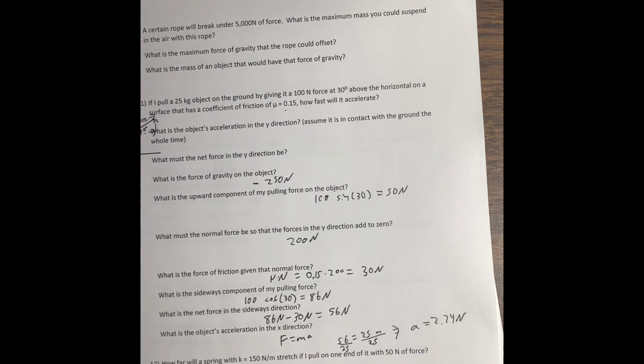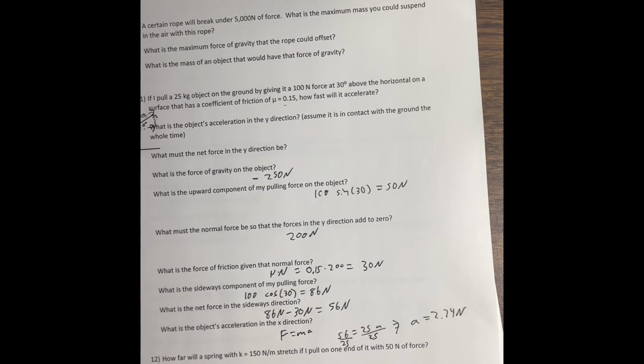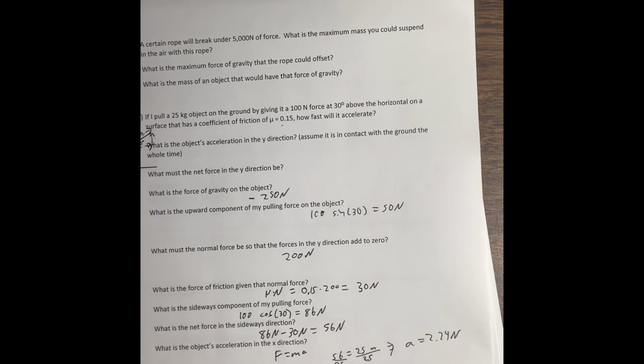This next one is also a spring problem. Squeeze 0.1 from equilibrium. That'd be our delta X. It's got a spring constant of this. How fast would it accelerate a 4 kilogram object? So first find the spring force, then what is the acceleration? For acceleration, again, once you've got force, the thing that ties force and acceleration together is Newton's second law. So F equals ma.